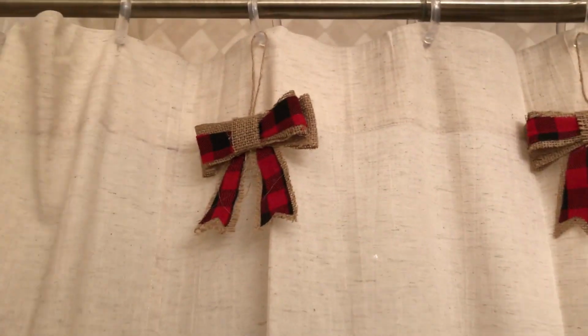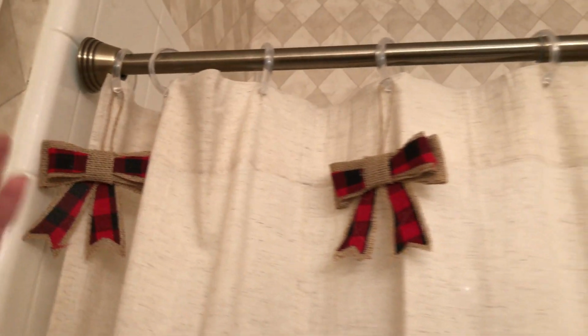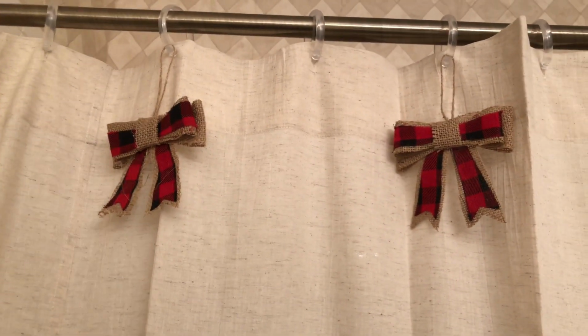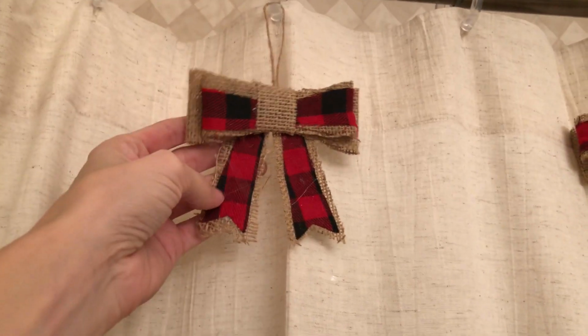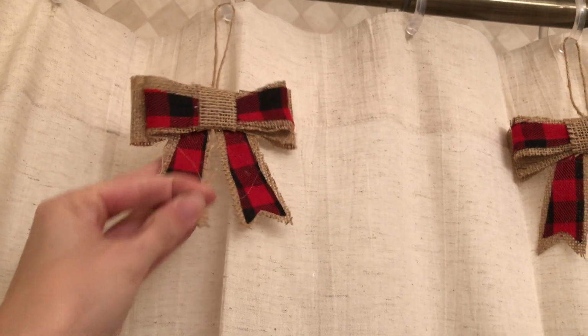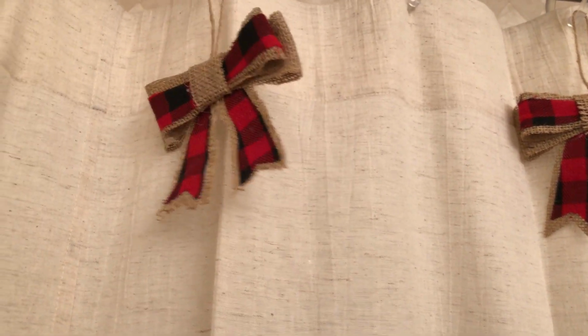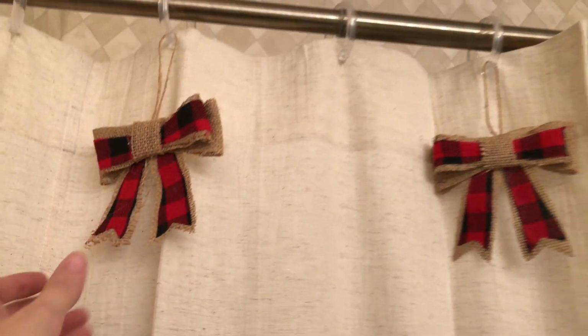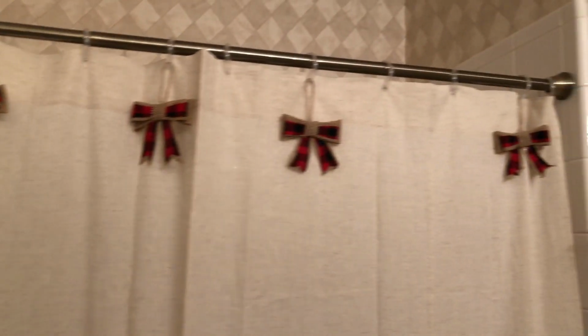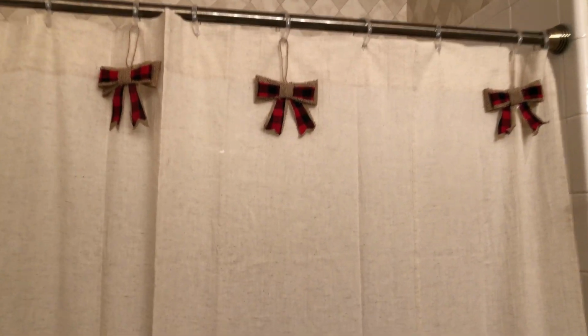And then I thought I have to add more plaid. There just has to be plaid in here. And so I had these extra ornaments that I also wasn't using on my main tree again this year. And so I thought these are going to be perfect in my shower curtain. So that is what I did, and I only had five, so I had to space them out.